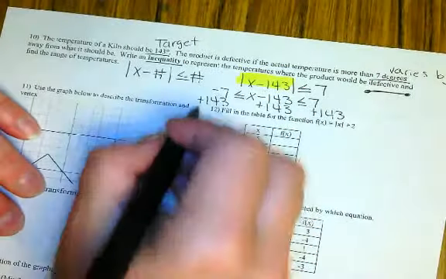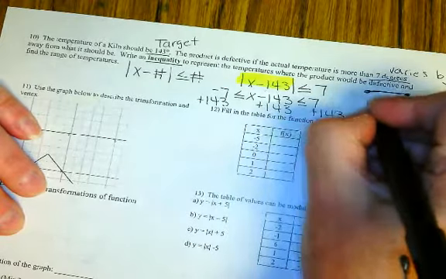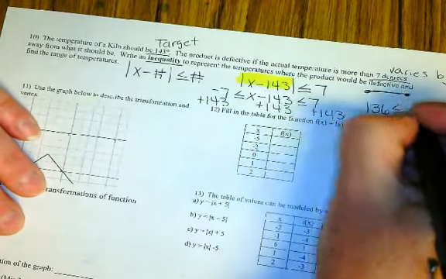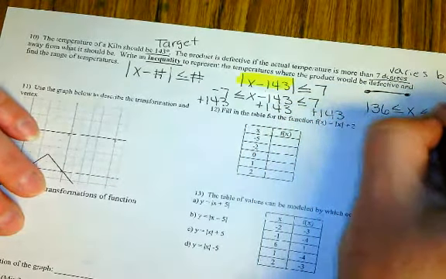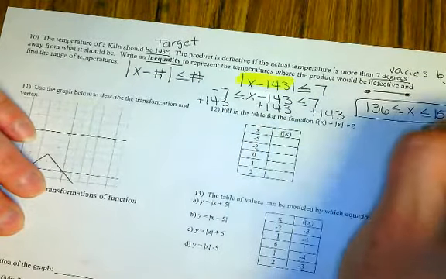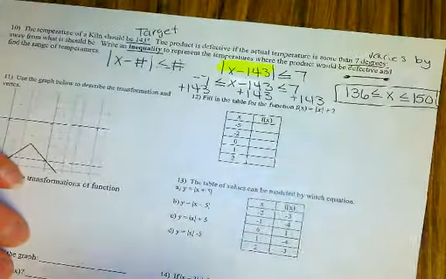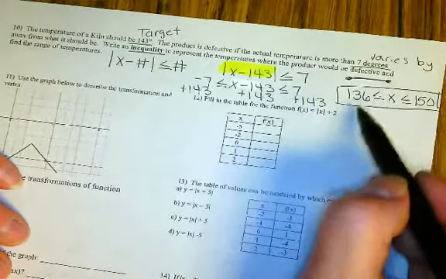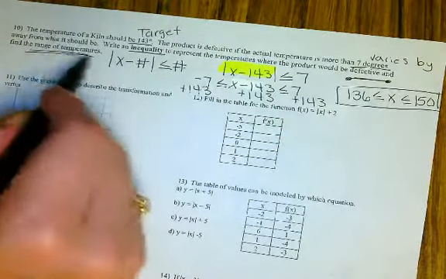Okay, so 143 minus 7 is 136, is less than or equal to x, which is less than or equal to 150. So that's what your answer should look like. I mean, this is almost just like the test, y'all. So this is your answer as a range of temperatures.